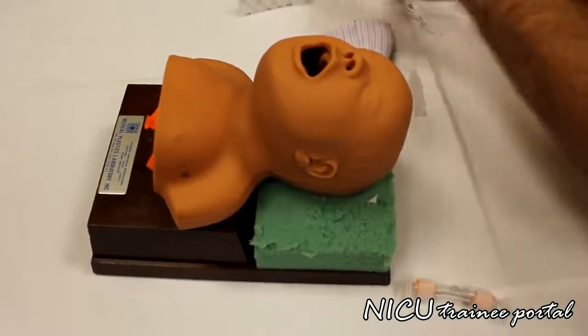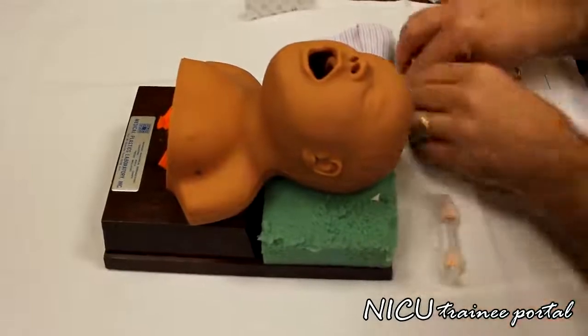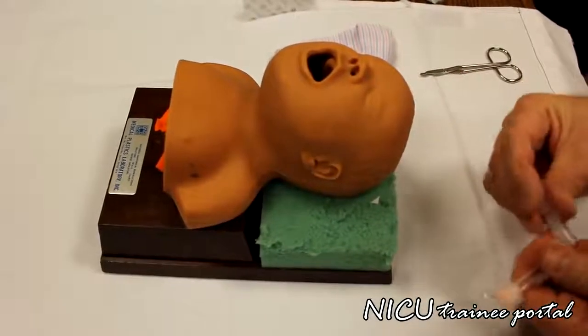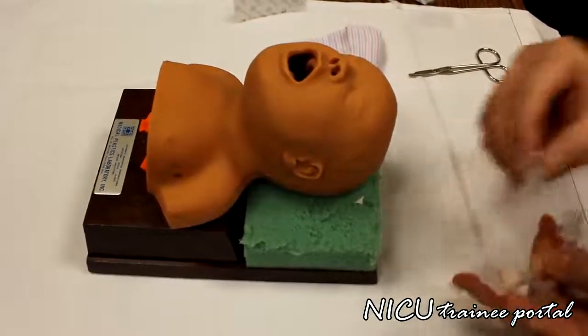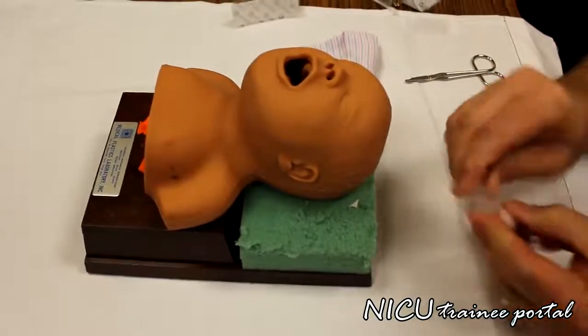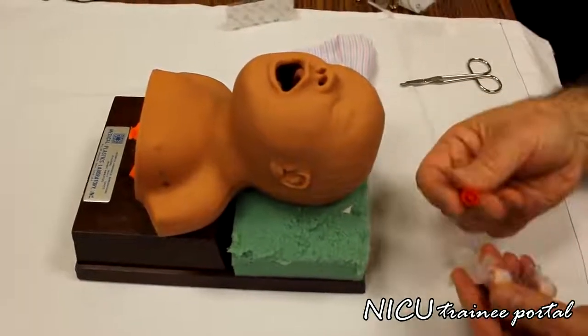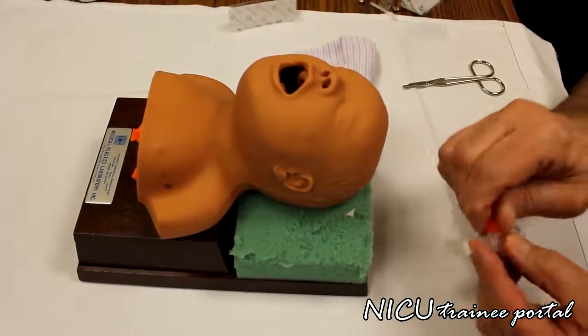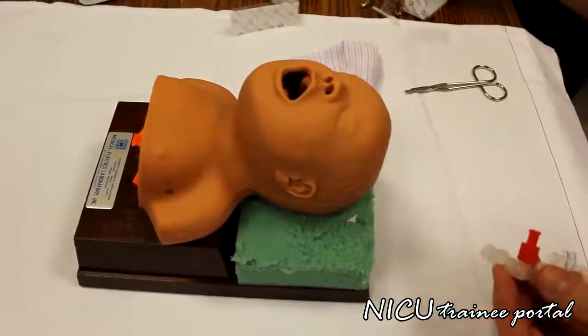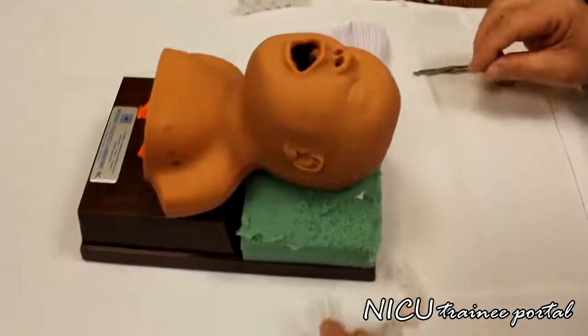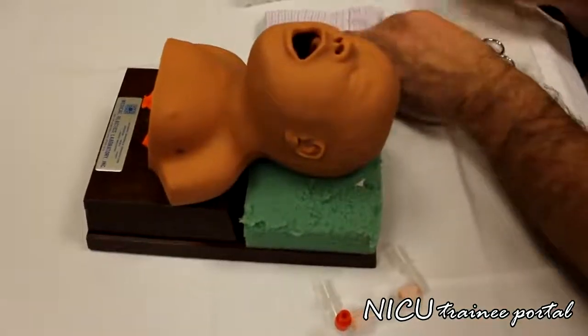Just move this stuff. And then we place these on the ends where they fit. They only fit one way. And then the little red cap. And those are ready to go. So the next thing we work on is the hat.